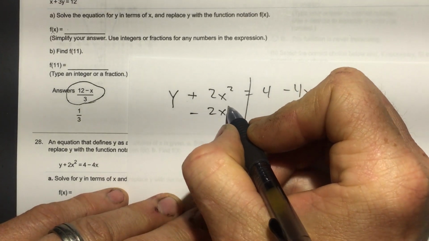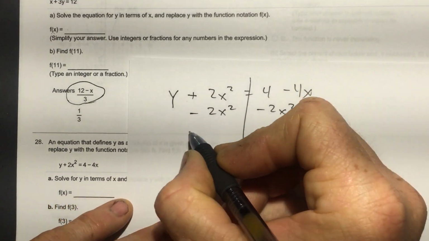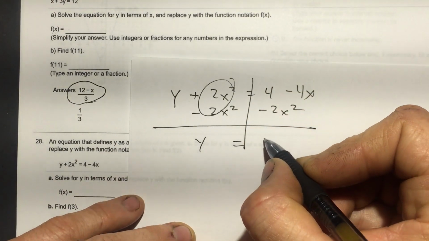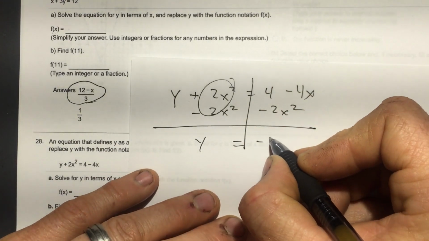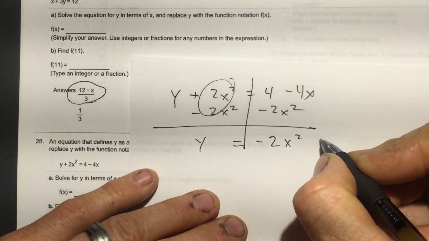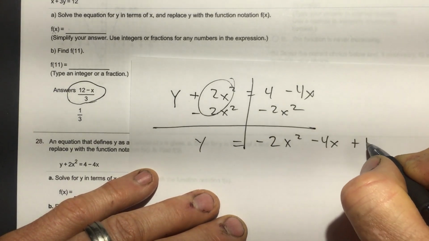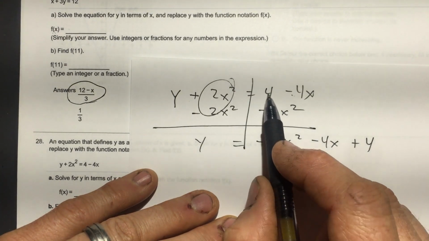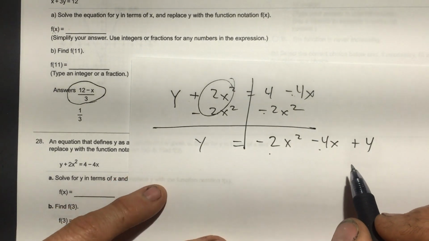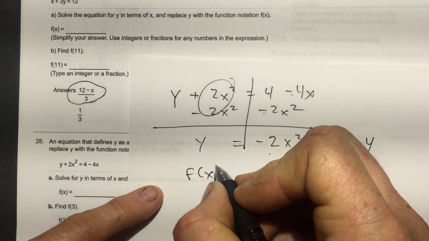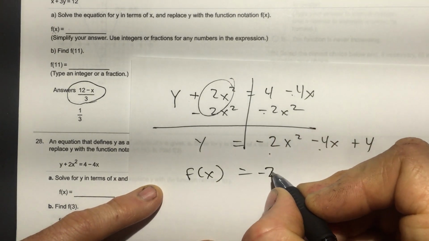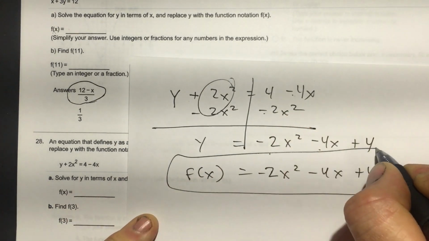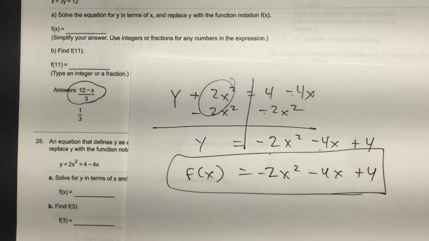I'm just going to minus 2x squared, and that'll go away. So y equals, let's put this in order: negative 2x squared first, then minus 4x, and then plus 4. And so I can change that to function notation now. And there you go, there's my answer.